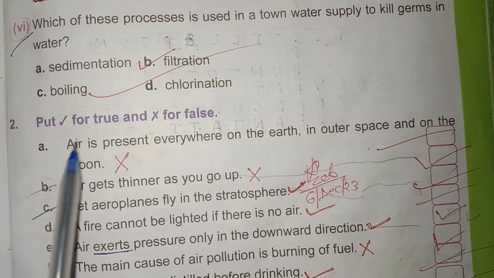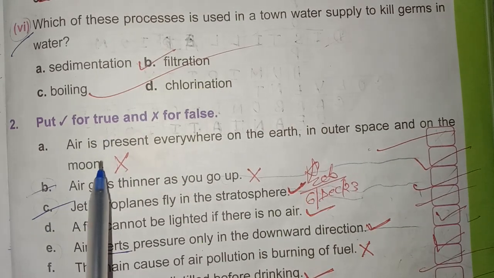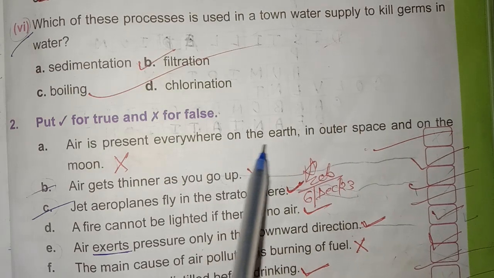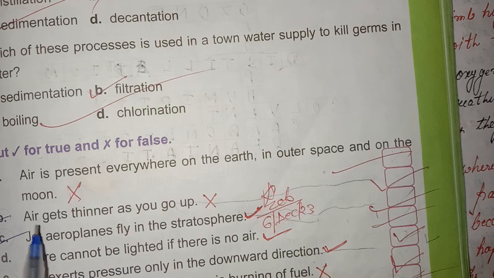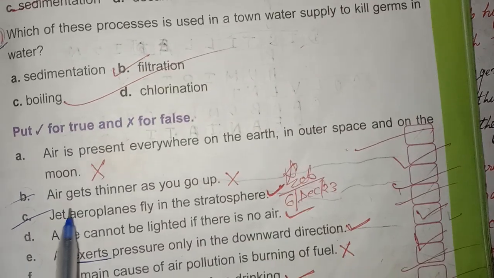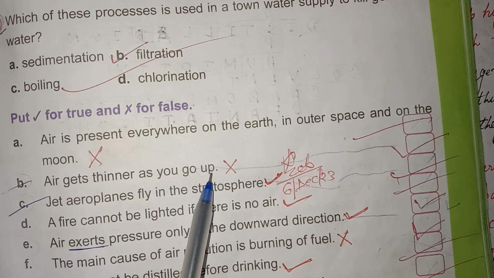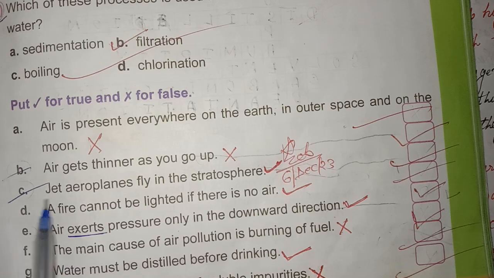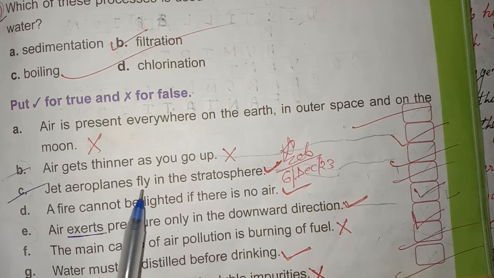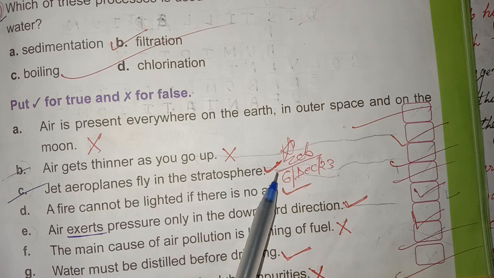Second, put true and false. A. Air is present everywhere on the earth, in outer space and on the moon. False. B. Air gets thinner as you go up. False. C. Jet airplanes fly in the stratosphere. True.